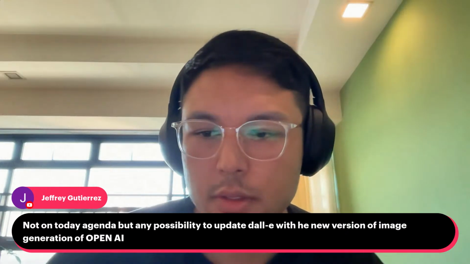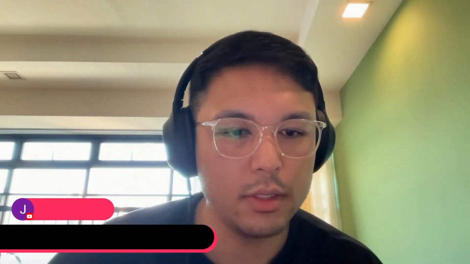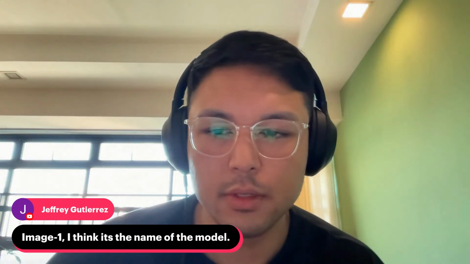Not on today's agenda, but any possibility to update DALI with the latest version of image generation of OpenAI? Image one is the name of the model. Okay, yeah. For us, the engineering team does all the updates. We just try to show it to the world. But yes, definitely we can raise this to the team. Let me just copy your request here. Image one. Thank you. We'll ask the engineering team about that.